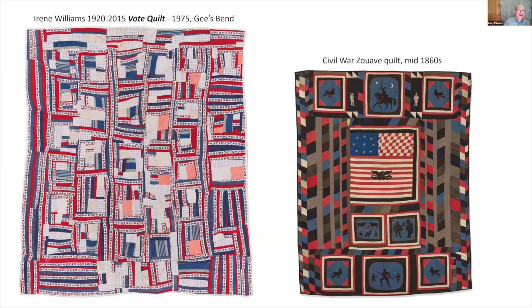Okay. And no quilt show for me would be complete without Gee's Bend coming into it. So this is a vote quilt. If you look at the stripping, it's got the word vote in it. She got this fabric from some kind of banner that was out there to get people out to vote.